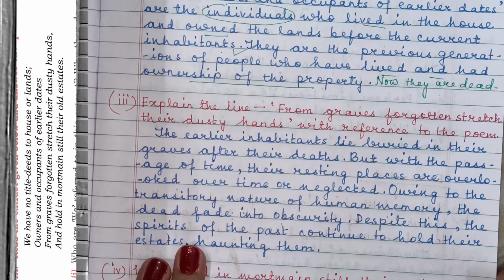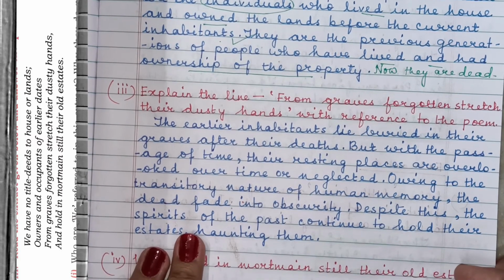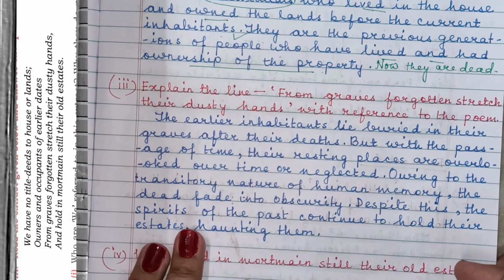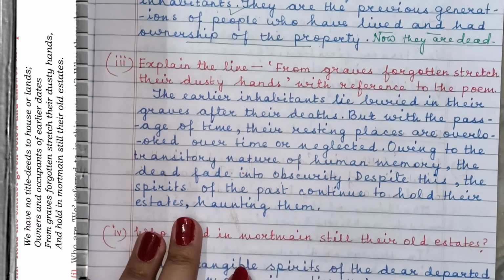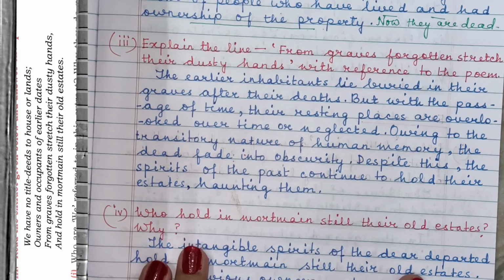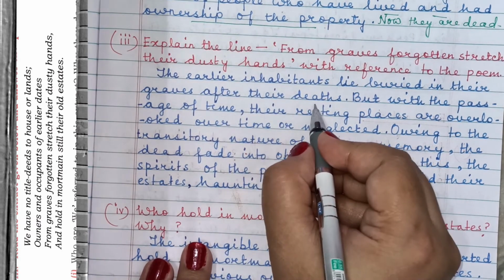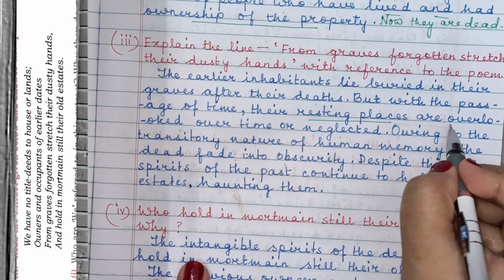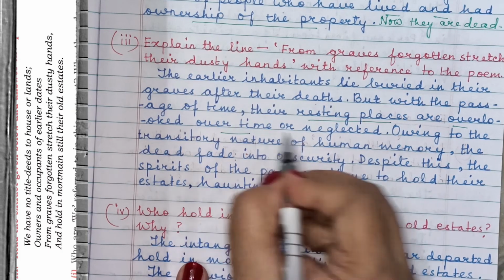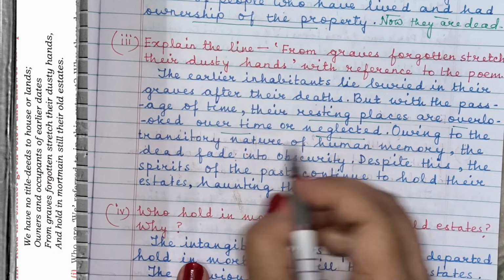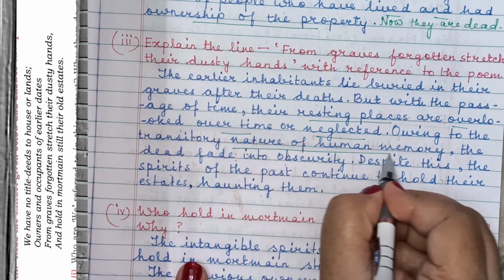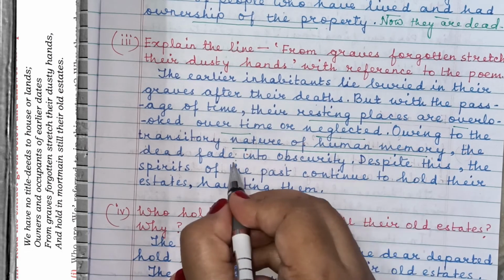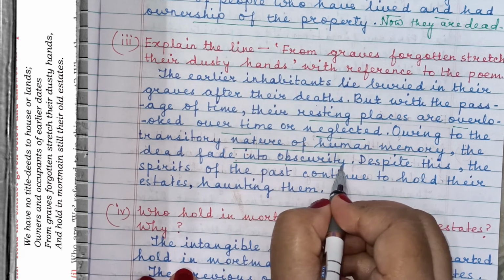After this, explain the line "from graves forgotten stretch their dusty hands" with reference to the poem. The earlier inhabitants lie buried in their graves after their deaths. But with the passage of time, their resting places are overlooked or neglected. Owing to the transitory nature of human memory, the dead fade into obscurity.